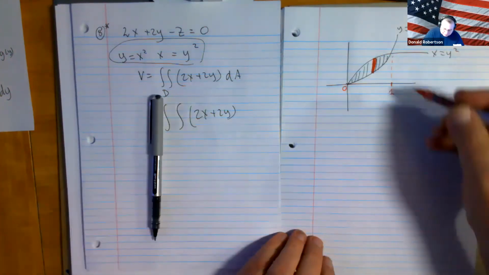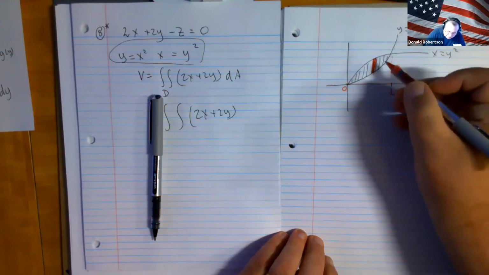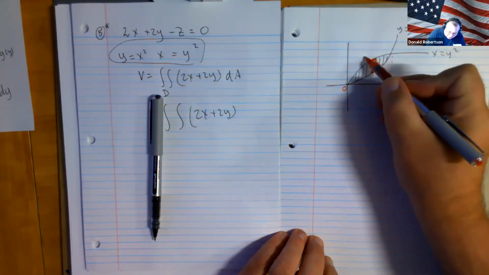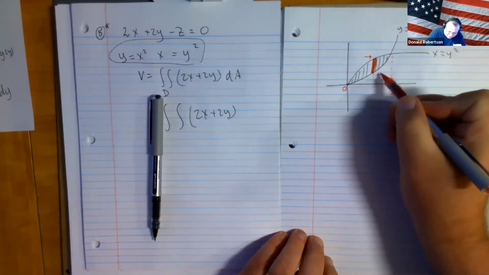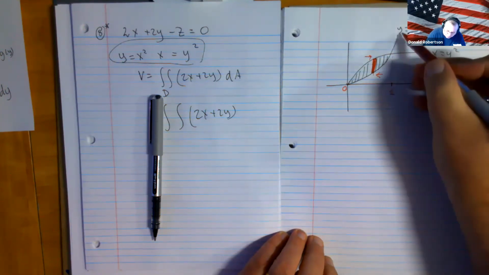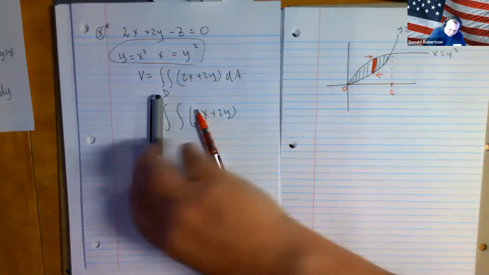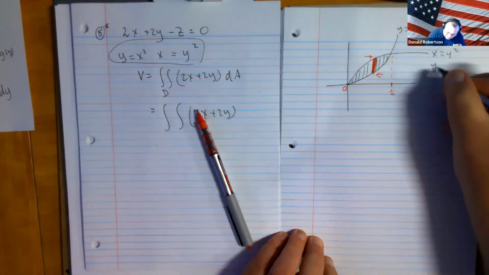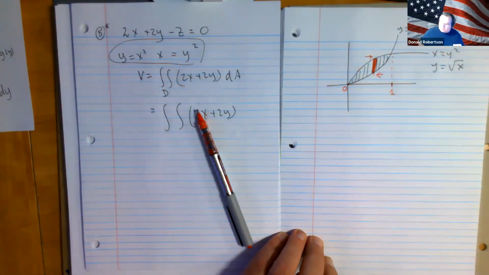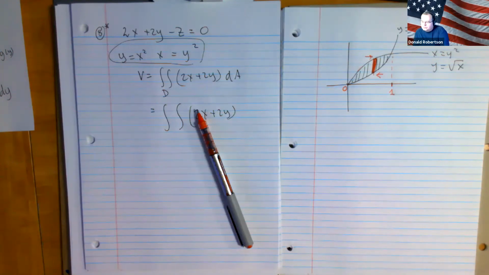Since I am doing this particular rectangle, the y values are going to go from here to here, and the y values are going to be top take away bottom. This top function is not in the order I need, so I have to convert it into square root of x.